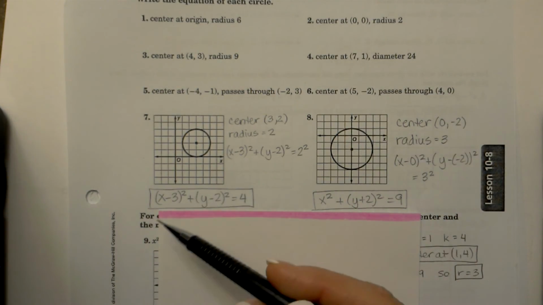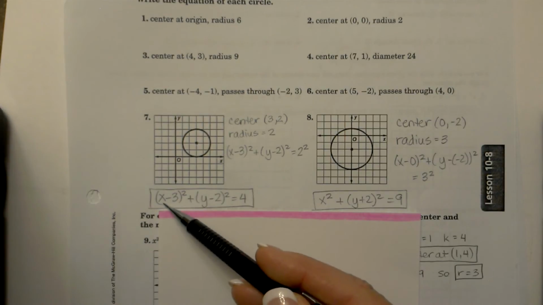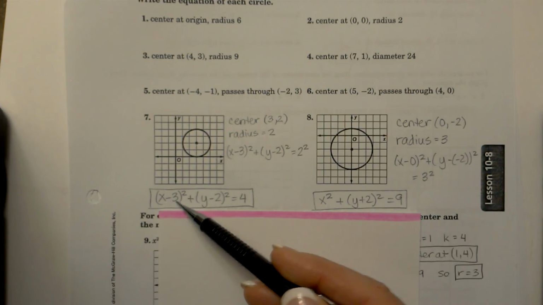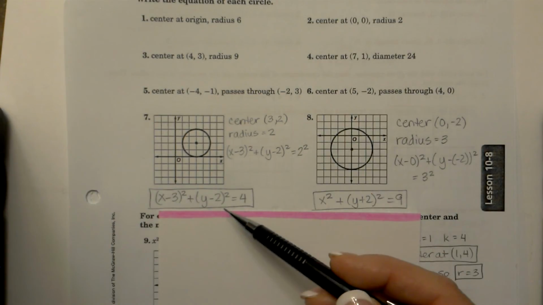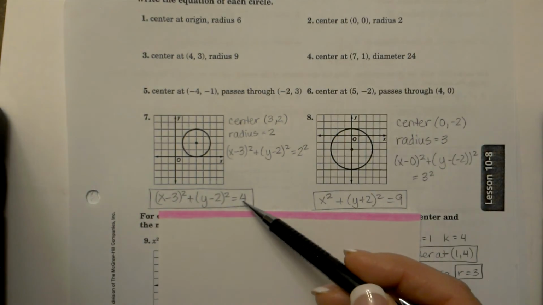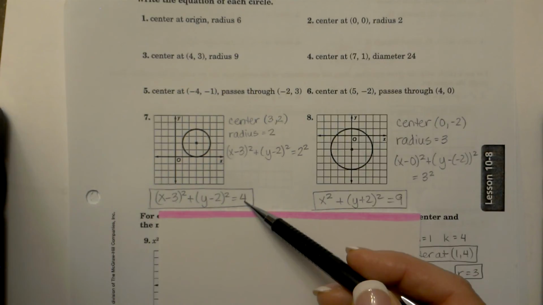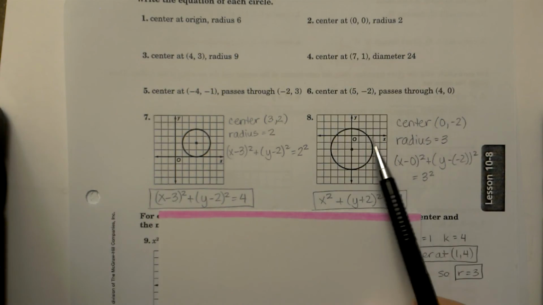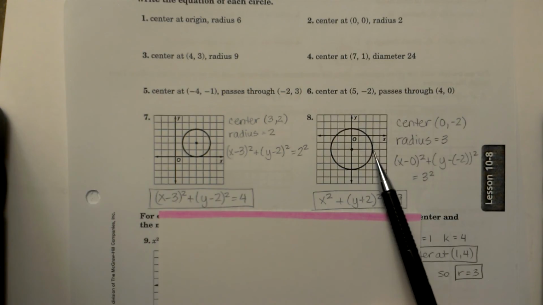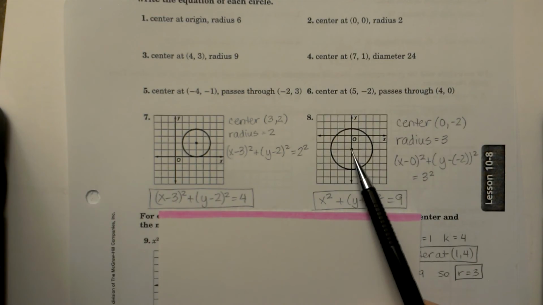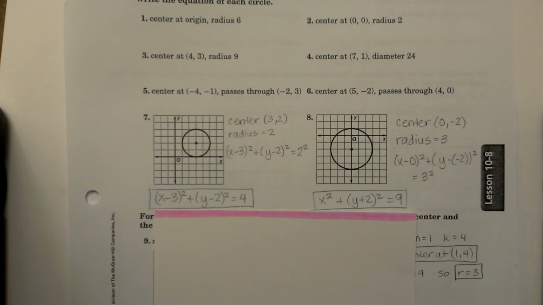So in this case, h was 3, and remember it's x minus h, that's why there's a negative there, and y minus k, so since they're positive, you're just subtracting a positive. And then the radius squared. The radius was 2, so 2 squared is 4. Center is at 0, negative 2. The radius is 3. I just counted 3 units over in any direction from my center, and then I plugged it into the formula, or the equation of the circle.